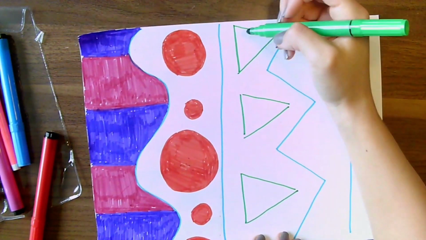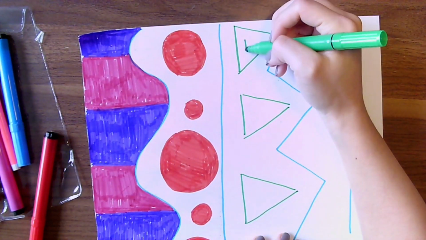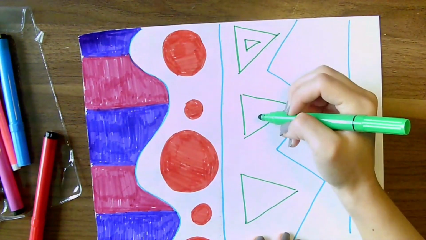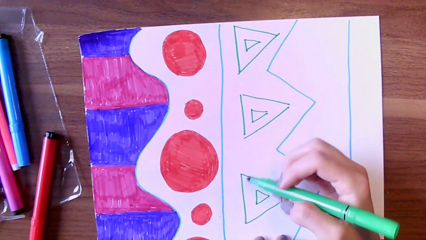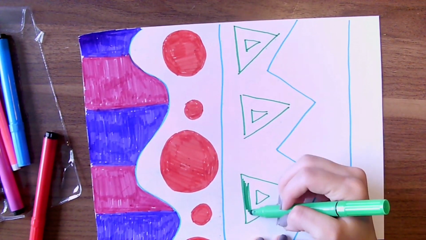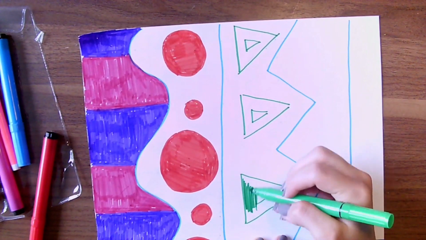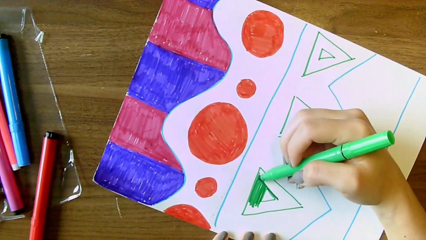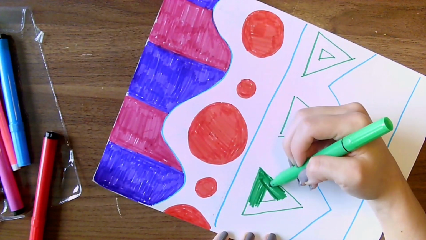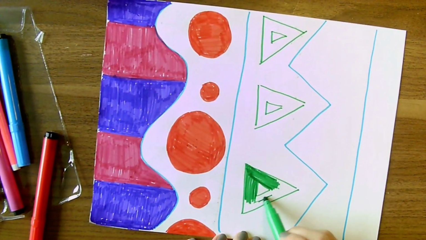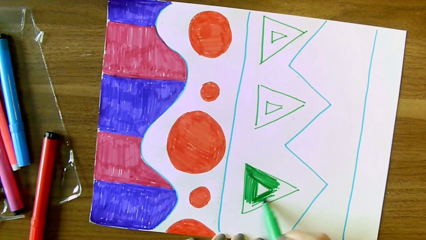And as you can see, they are not perfect. They don't have to be perfect. This is just an interesting piece of abstract art. So it doesn't have to represent anything, and it doesn't have to be perfect. I'm actually going to go ahead and add a little tiny triangle inside of my big triangle, just to make it more interesting. And then I'm going to go ahead and color the background a different color.